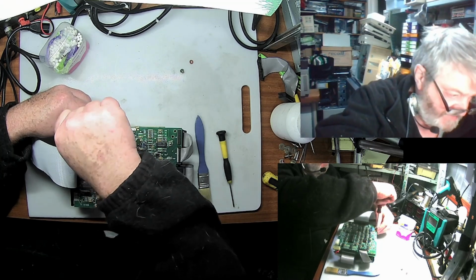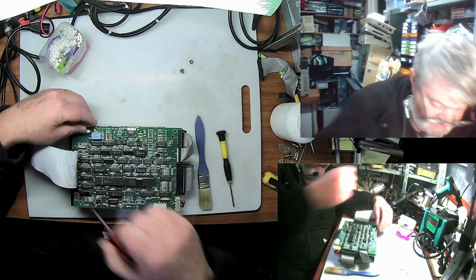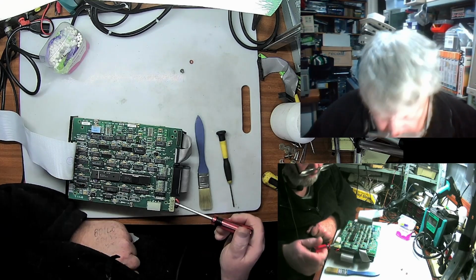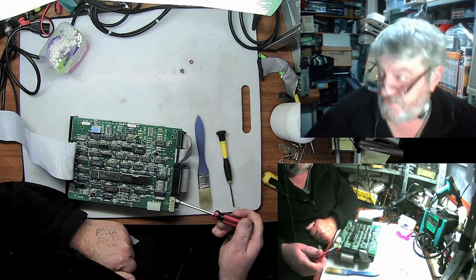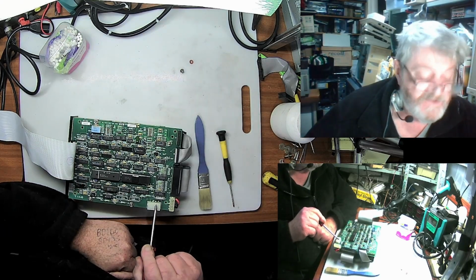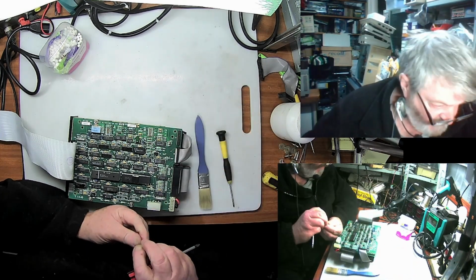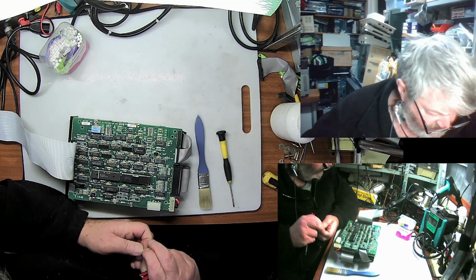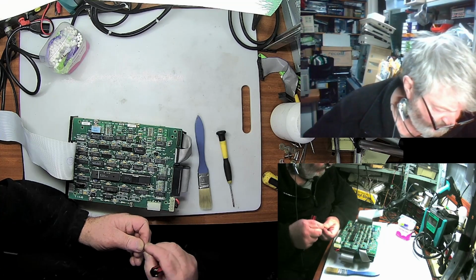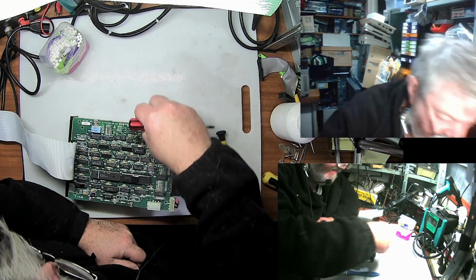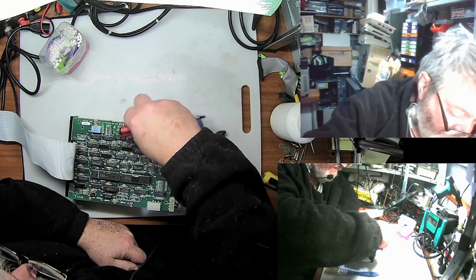Now, the other, I don't know if my bench power supply will handle it. I was going to say the other thing to do is probably drop some power into the hard drive from the bench power supply, but I'm just wondering if that's going to draw a bit too much current for it and cause it to cut out. I don't quite know, because some of these old drives do pull a bit of power.